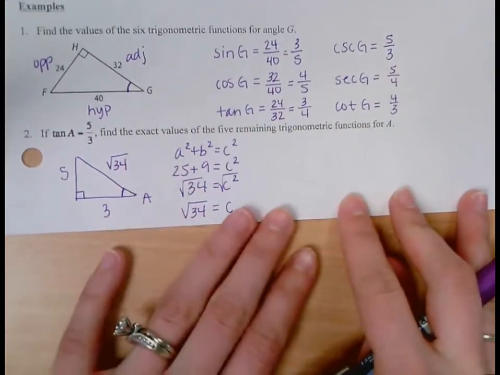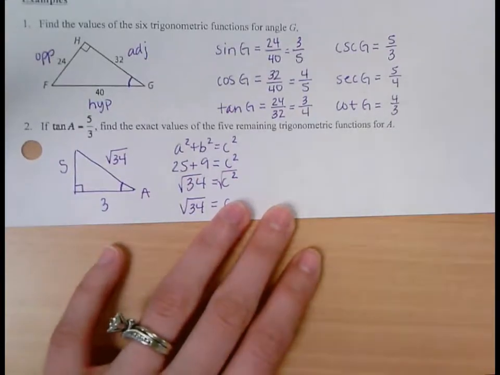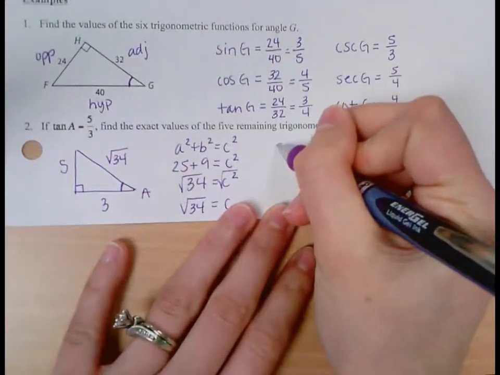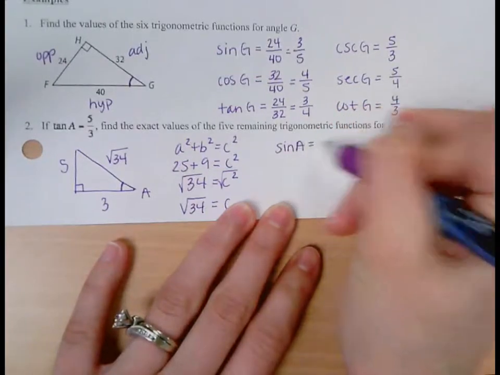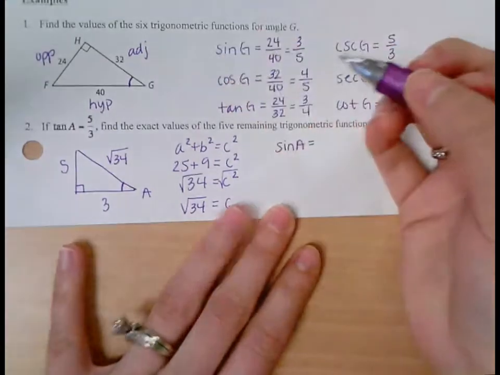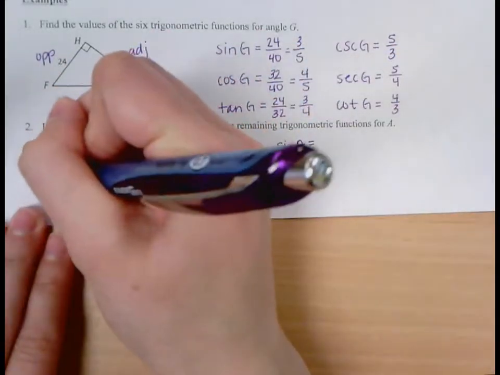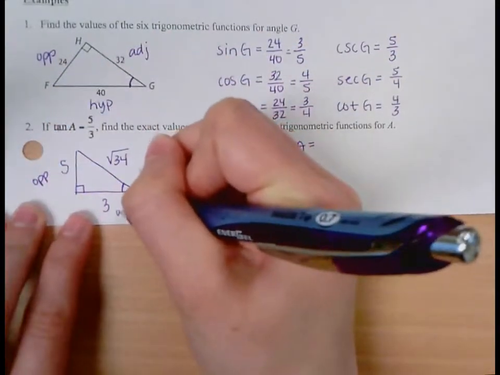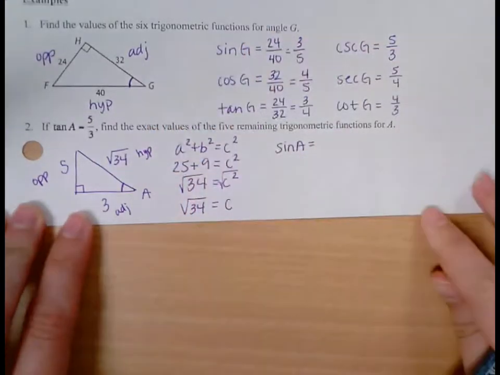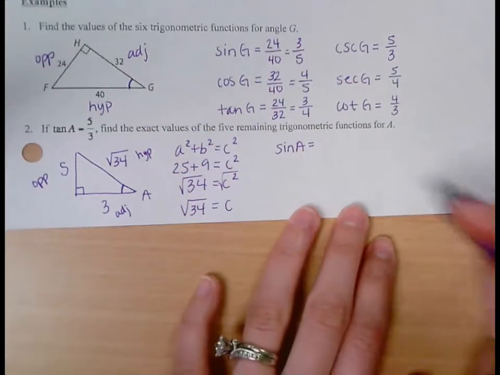So now that I have all 3 sides, I can find my 6 trig functions. I already have tangent of A, so I'm going to find sine of A. I could have labeled this as well: 5 was the opposite leg, 3 was the adjacent leg, square root of 34 we found was the hypotenuse.